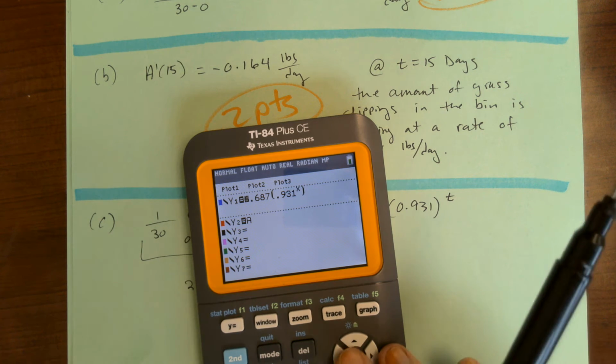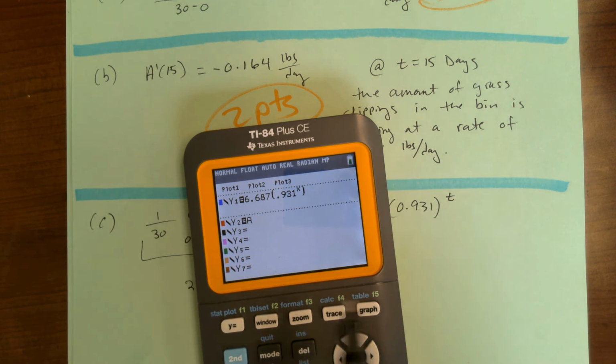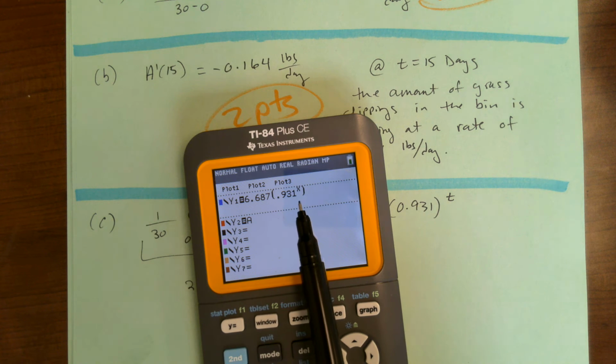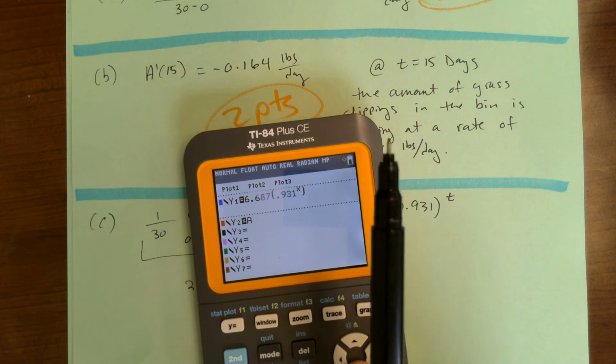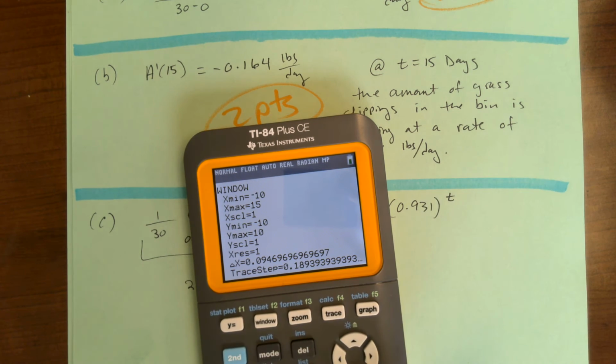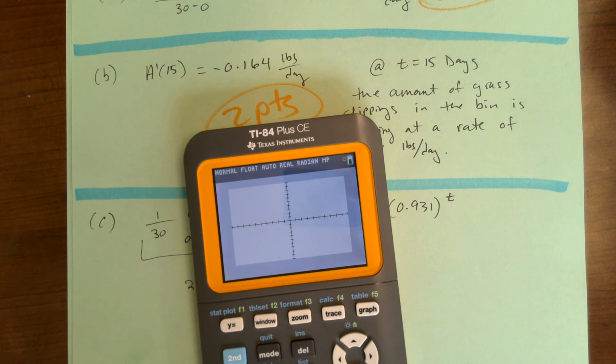All right, so here, guys, I already graphed this, and you want to try to do this on your own, okay? So pause the video and go ahead of me. So here I have typed A of t. Here I want to put B. Let me go to Zoom Standard.